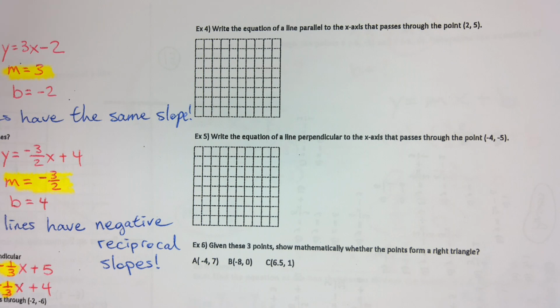Say that again. So the quiz on Friday is mainly based on 7.2. Okay, but because this is still new to you guys, I don't want to test you on something that you just learned. So that's why I'm giving you a few days to absorb what we did on 7.2. Okay, so example 4: write the equation of a line parallel to the x-axis and passes through that point.